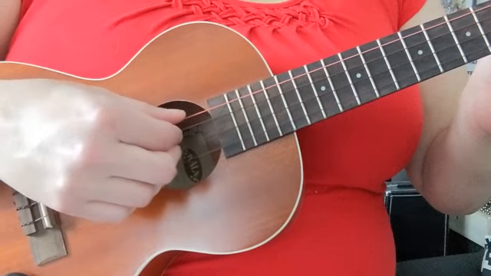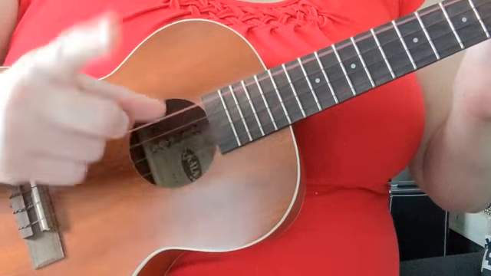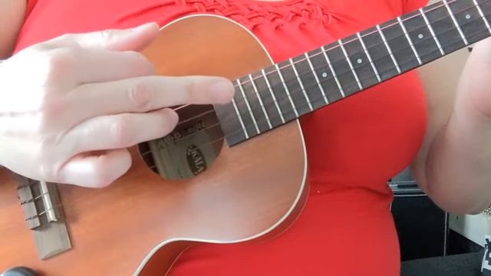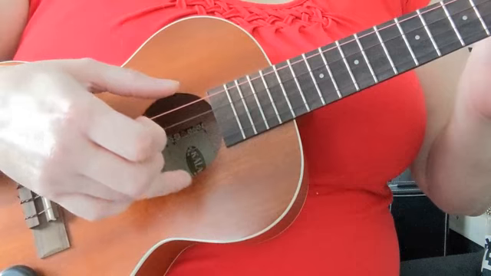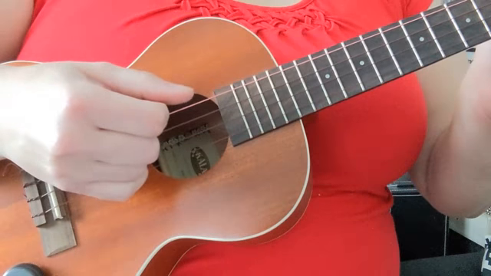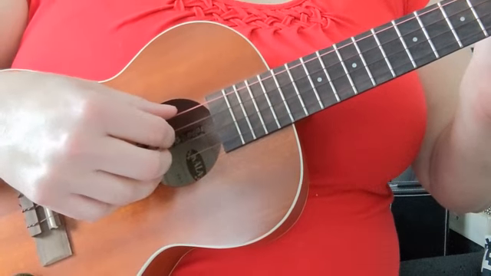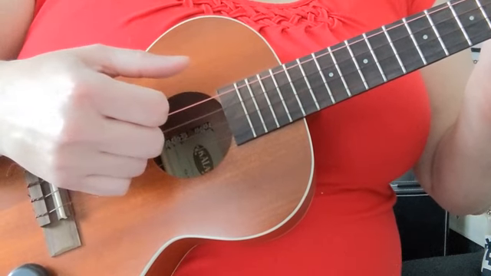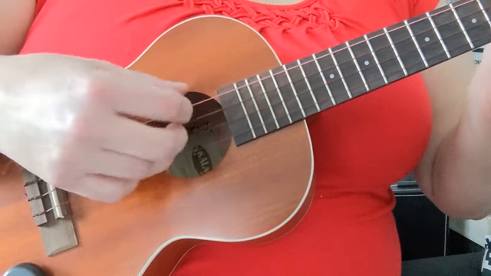So if your thumb is going down on the G, your index finger goes up on the C, your middle finger goes up on the E, and your ring finger goes up on the A. So you get a sound like this. And we're going to go back down now, right? So you go up.